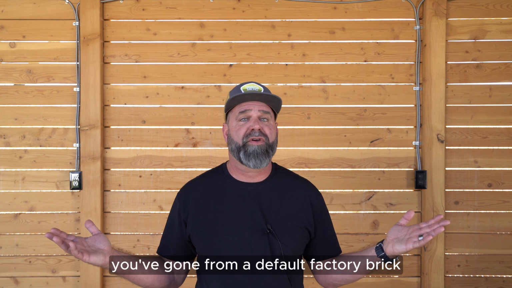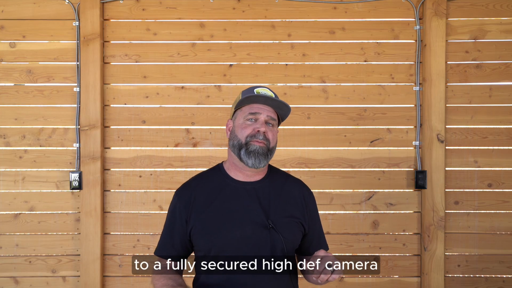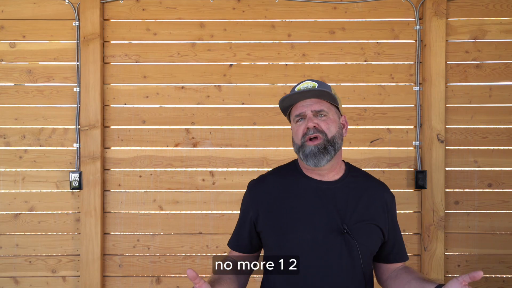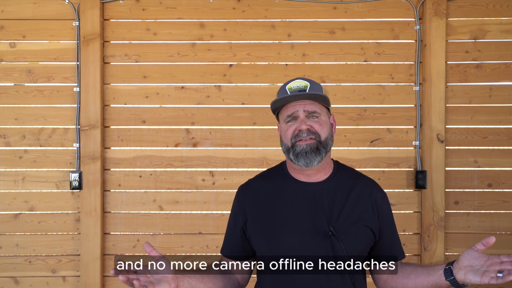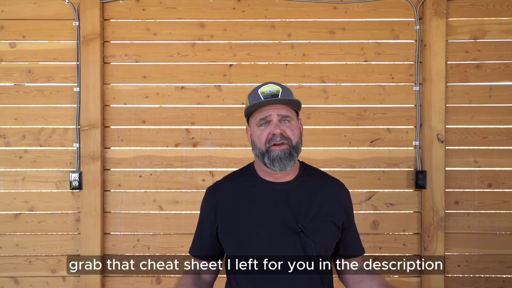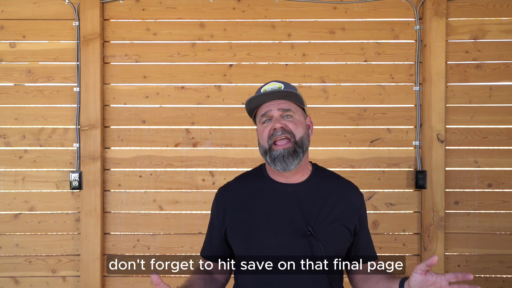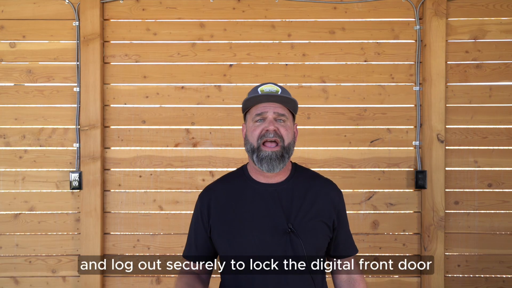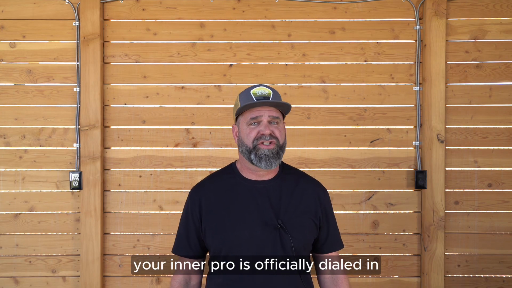And just like that, you've gone from a default factory brick to a fully secured high-def camera ready to get to work. No more 1, 2, 3, 4, 5, 6 password, and no more camera offline headaches. If you happen to have missed a click, grab that cheat sheet I left for you in the description. Don't forget to hit save on that final page and log out securely to lock the digital front door. Your InnoPro is officially dialed in.